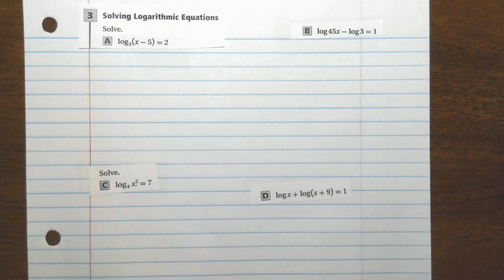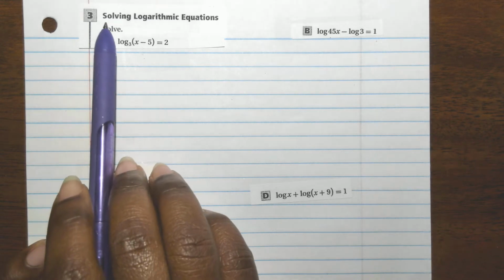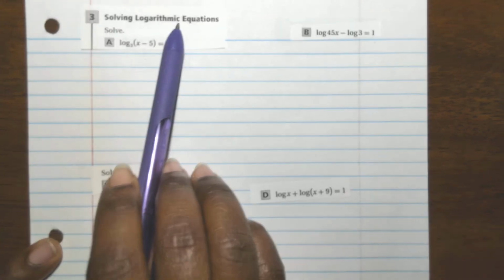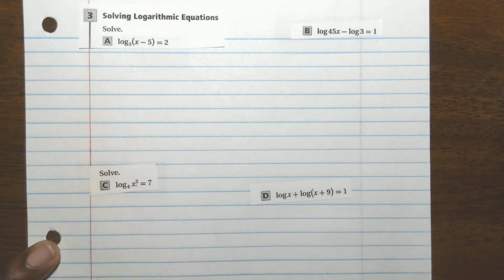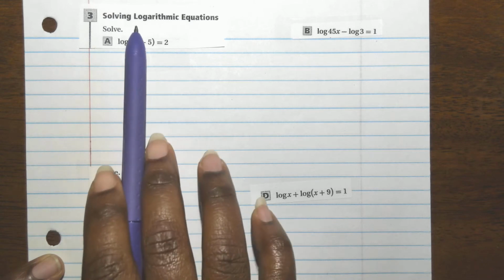All right, this is Mrs. Bettis back with part 2 of our section 7.5 on solving exponential and logarithmic equations. So the second part is solving the logarithmic equations. Part 1, if you didn't watch it, was on solving the exponentials, but this is going to be for the logarithmic equations.